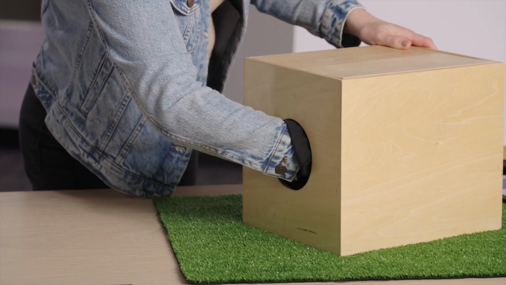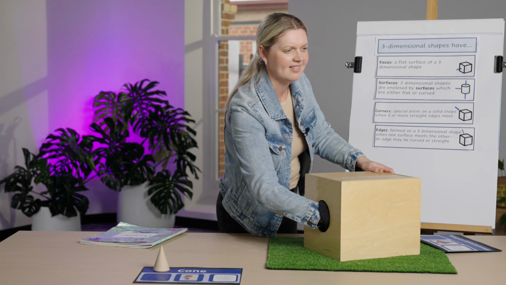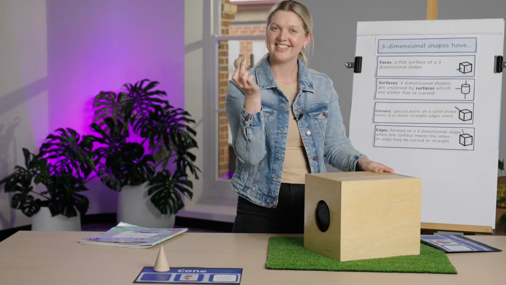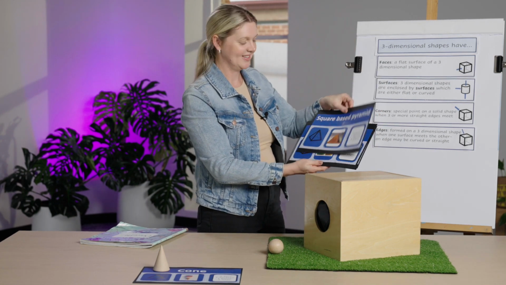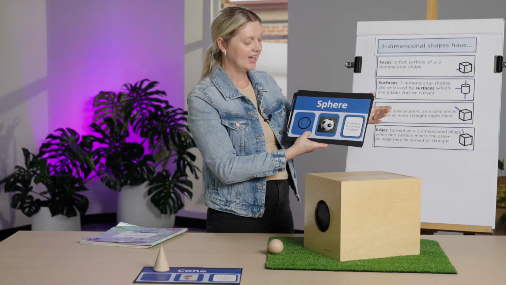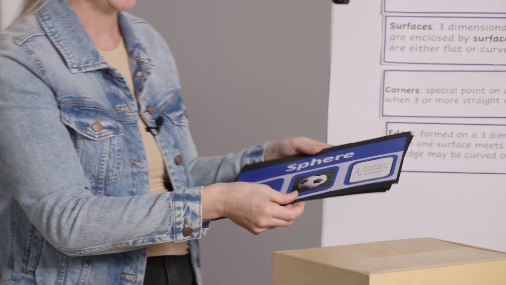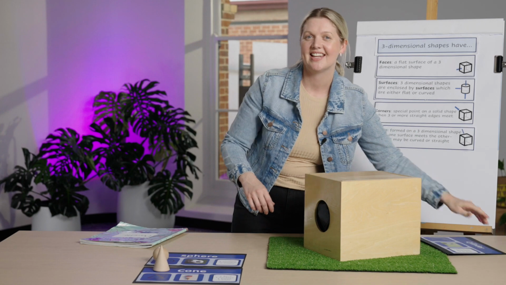Now this shape here, it's curved, it's very smooth, and it's round. Any ideas? Do you know what this is called? A sphere. Let's see if we can match it. It's not a pyramid. It's not a cube. A sphere. It has one surface, 0 corners, and 0 edges. Let's put that here. Okay, let's try one more.